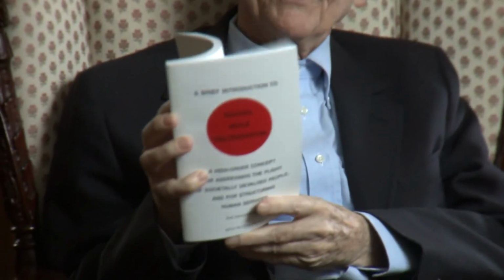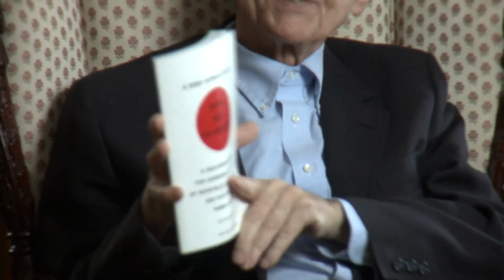There is a small book, actually the two books, there's a small book that gives a concise summary and overview of normalization, of social role valorization.